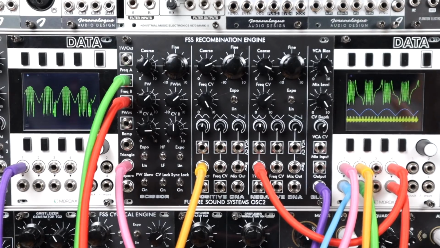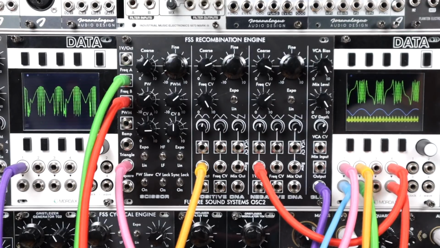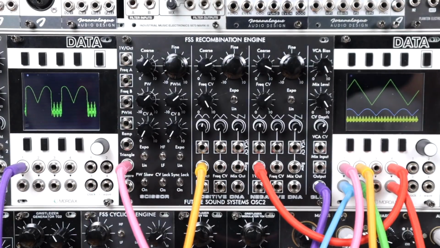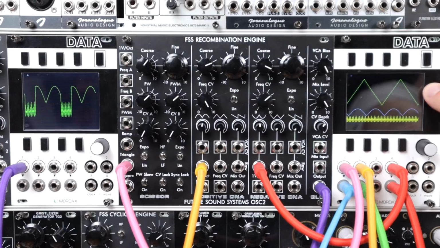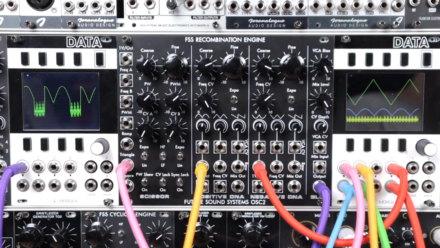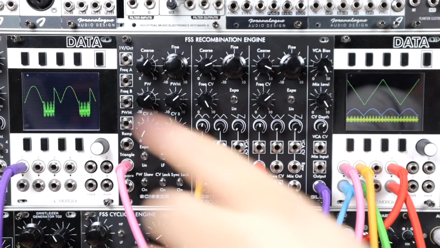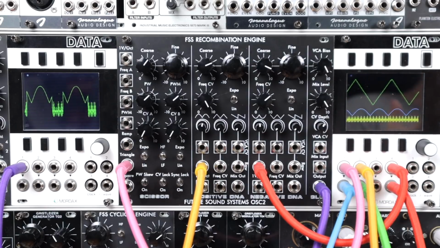So here we'll look at FM synthesis and work towards this rather gnarly analog FM tone. I'll back off what's going on, and we're listening to the triangle output from the Scissor. That's the green trace there on the data. The output of the glue section, the overall merging and uniqueness of this oscillator, or triple oscillator, is going over to the left-hand data just for visual reference for anyone that's curious.